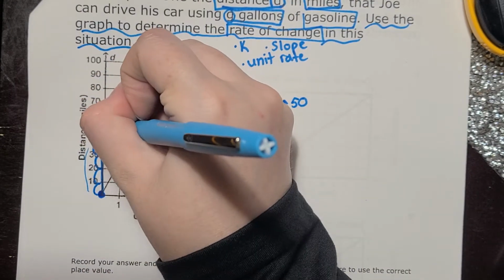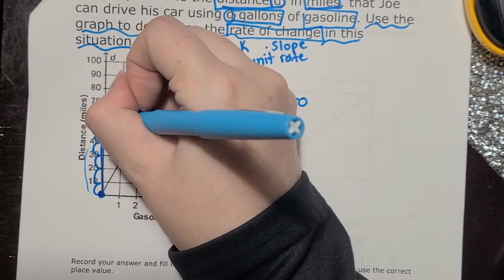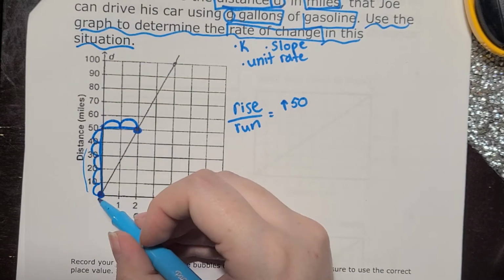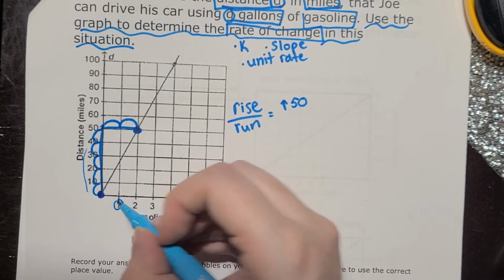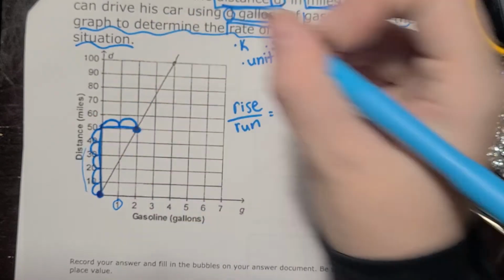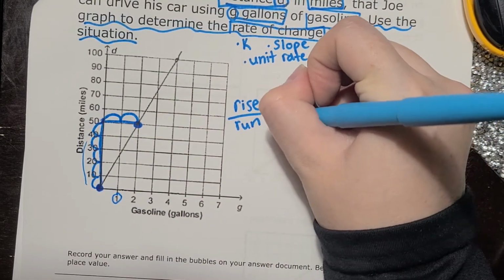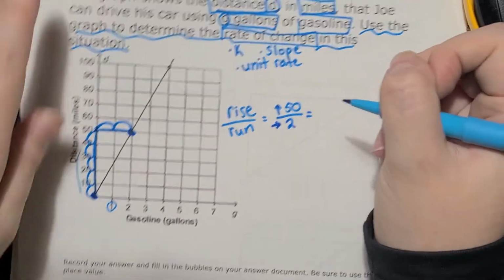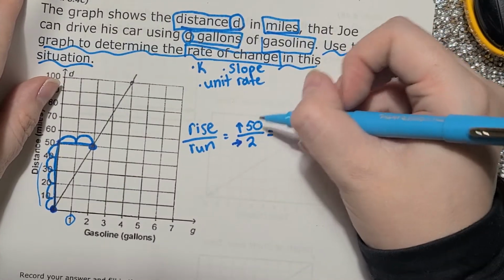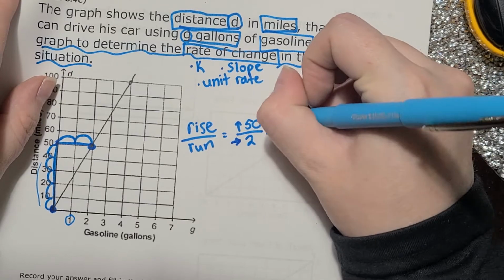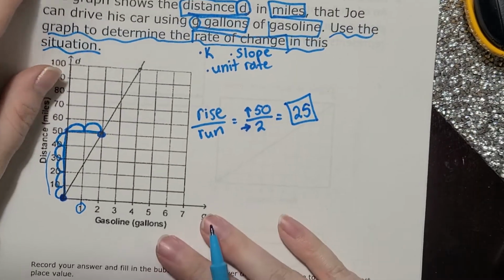Cool. And then my run, I'm going over 1, 2, and we are counting by ones. So this is just 1, 2. We went from 0 to 2, so my run goes over 2. 50 divided by 2 gives me 25. You could also type that in a calculator.